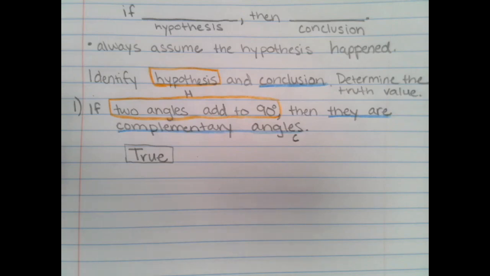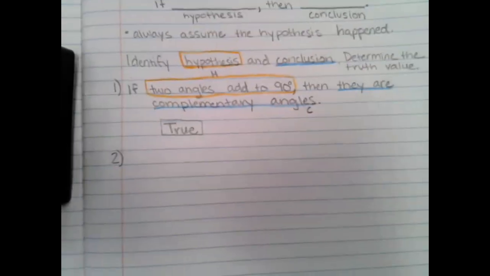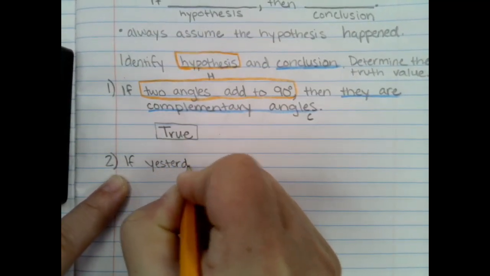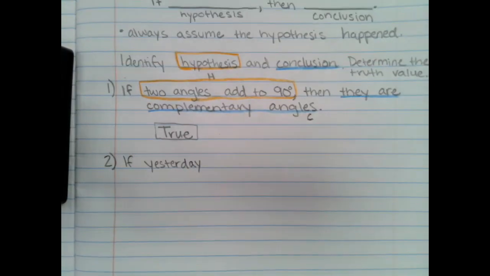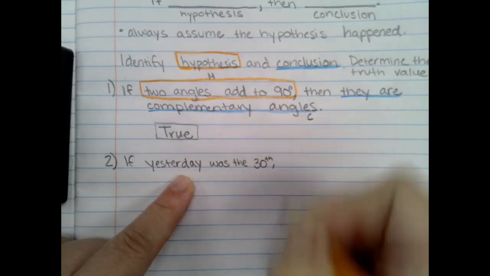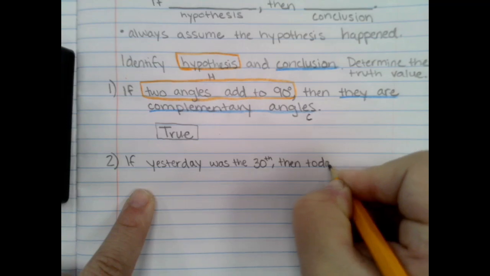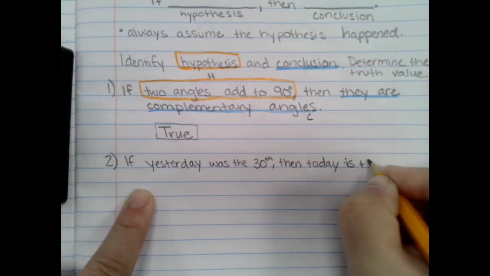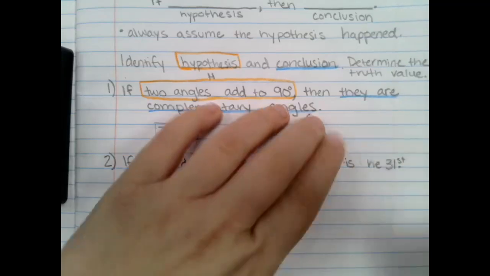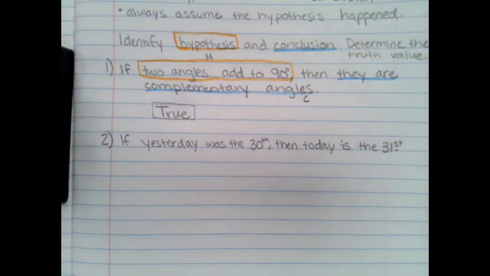All right, number 2. If yesterday was the 30th, then today is the 31st.